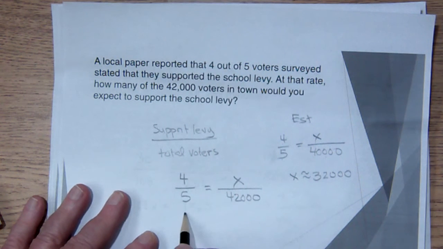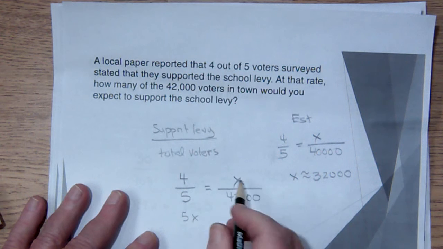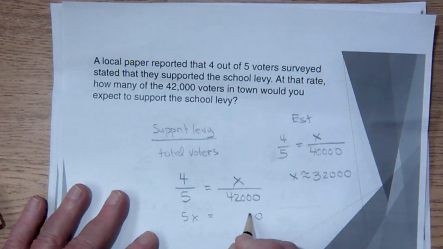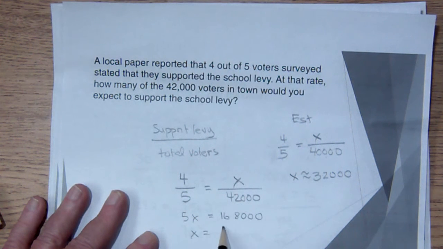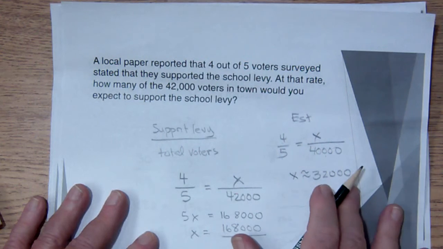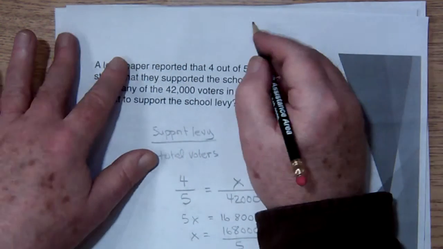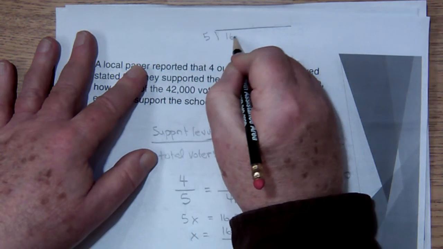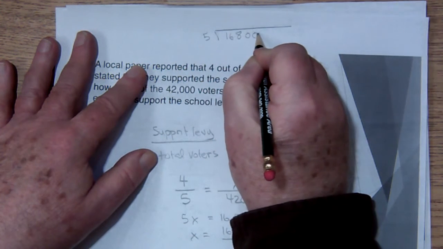So I'm going to take 5x, taking this one times this one, is equal to 4 times this. Now we're going to get 168,000. So now we will divide both sides by 5. And we'll do the division again up here. So it is 5 being divided into 168,000.